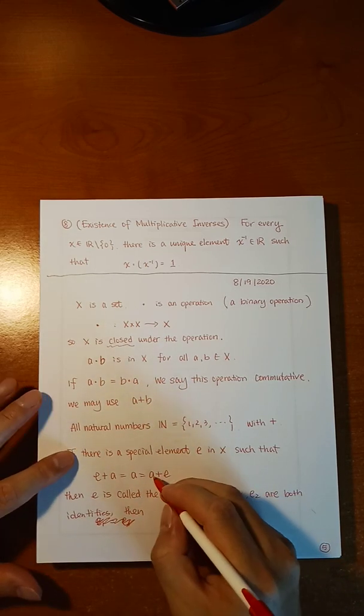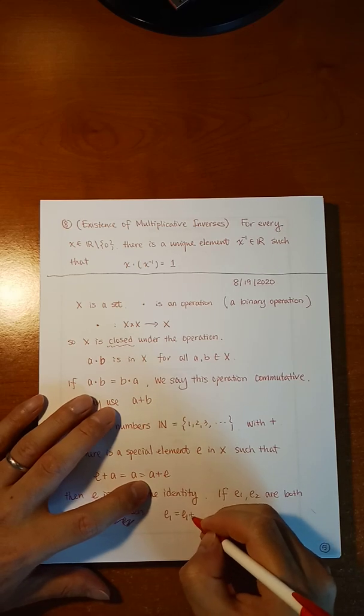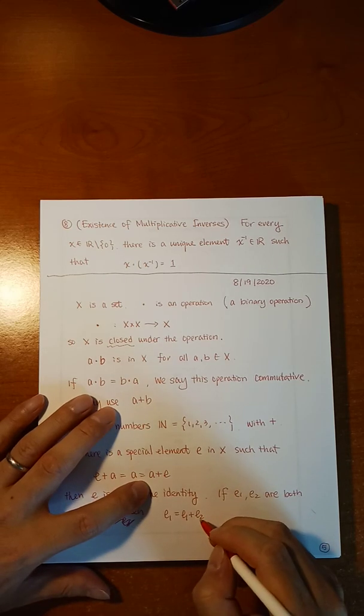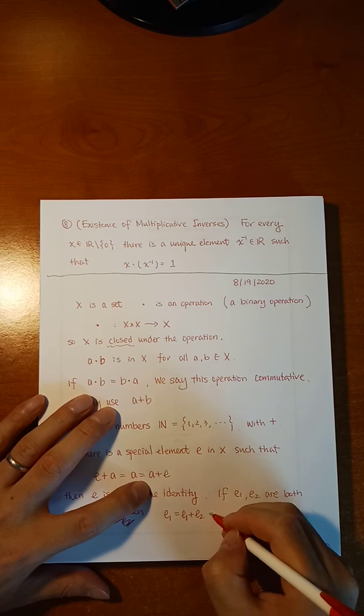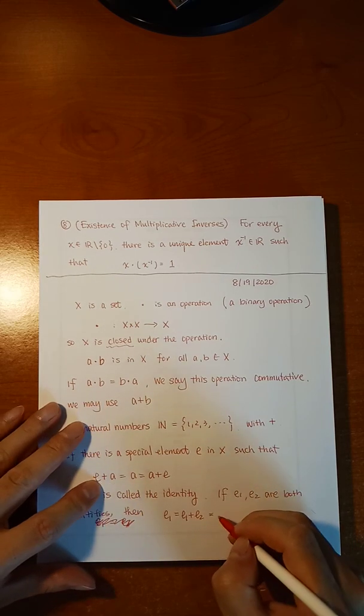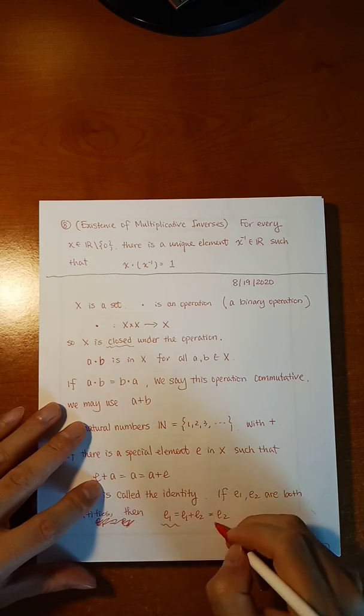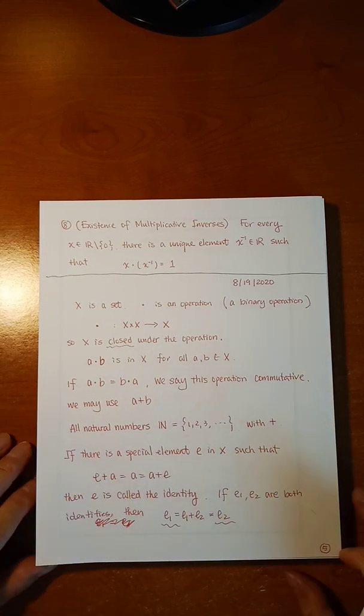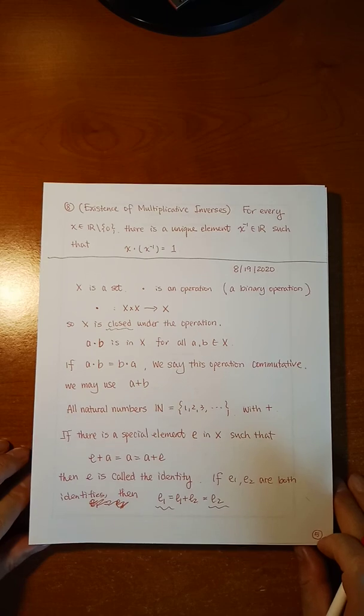So E1 is equal to E1 plus E2 because E2 is identity. And this time we consider A as E2. E1 is identity, so it's equal to E2. So we do have E1 equal to E2. So the identity is definitely unique.